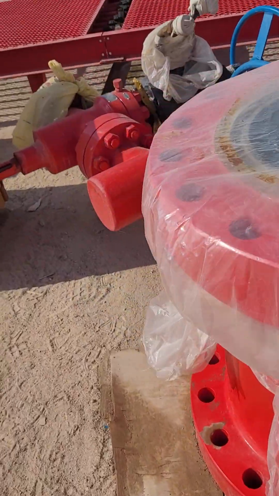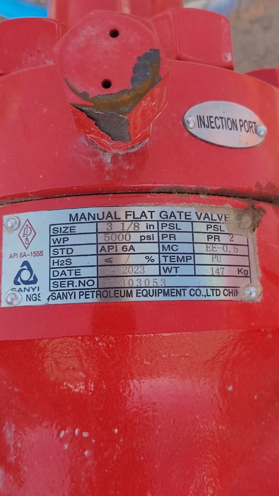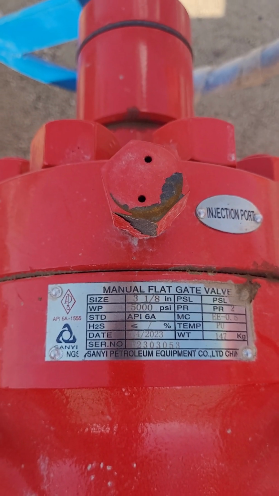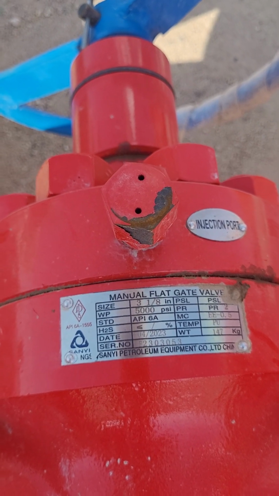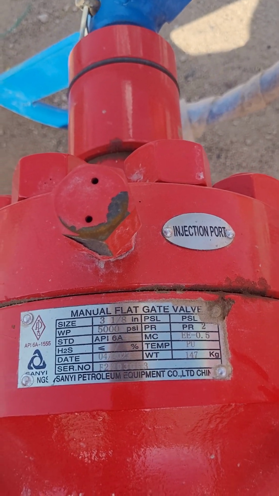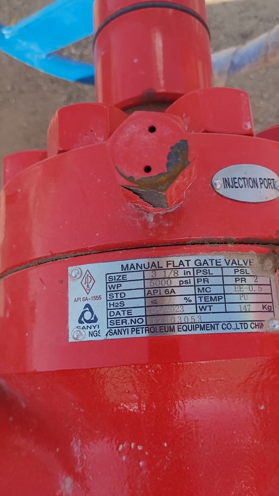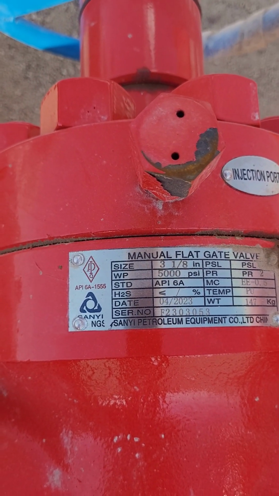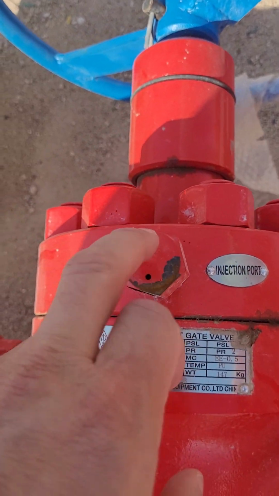Let us see the specification of this valve. Manual flat gate valve, 3 1/8 inch, 5000 psi, API 6A. We have API 6A and we have what else? This is the temperature. Weight 147 kilogram. So it is made in China. This one, API 6A. This one, injection port. This is injection port.